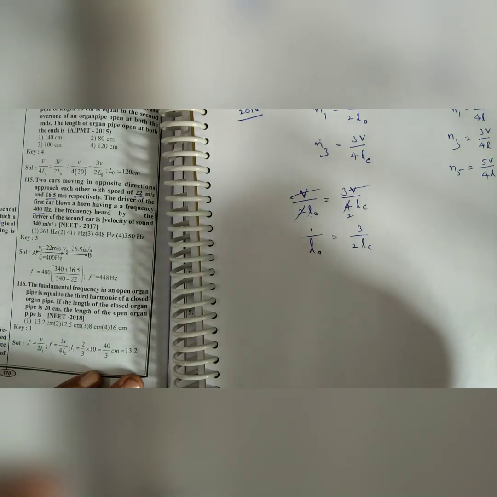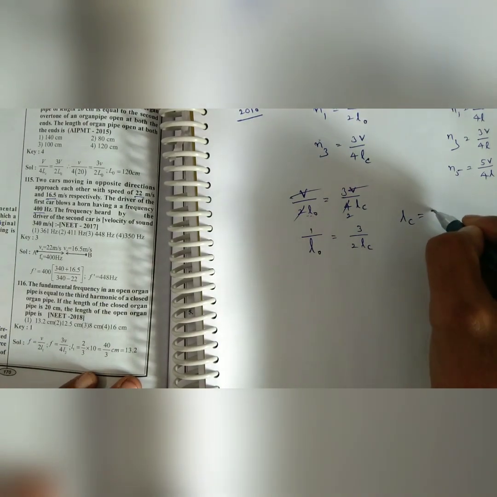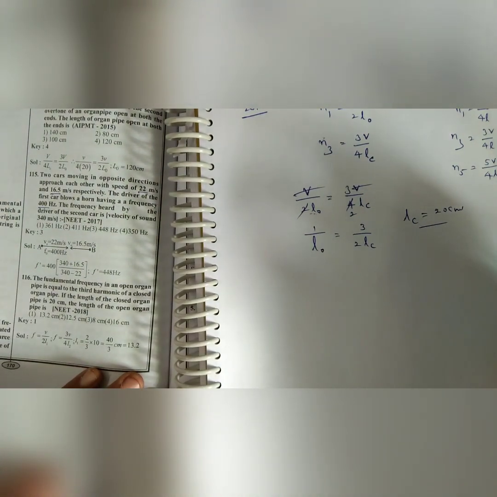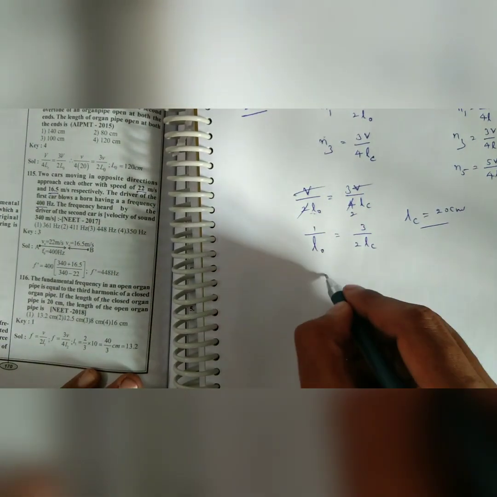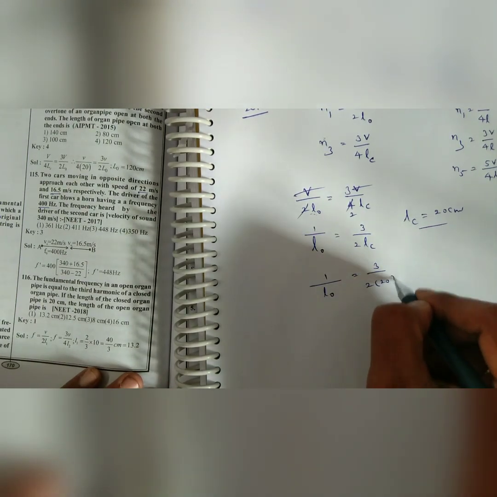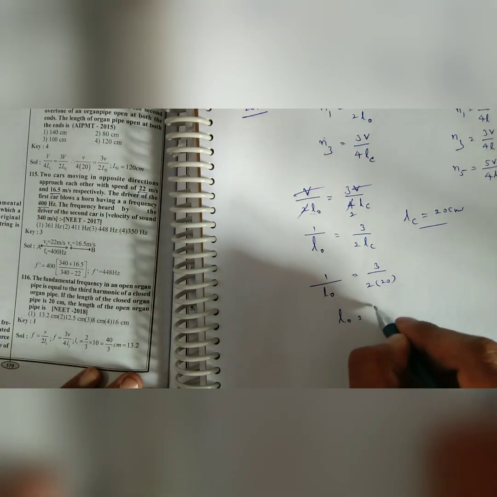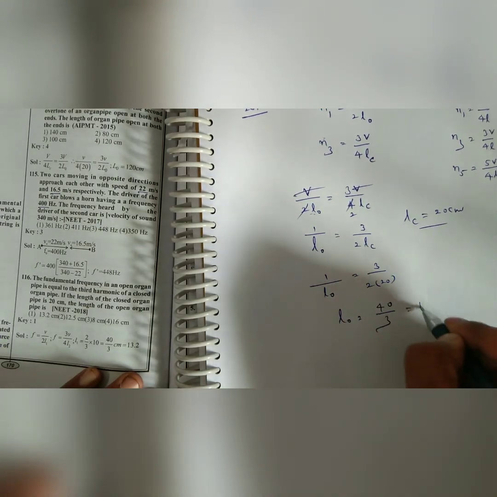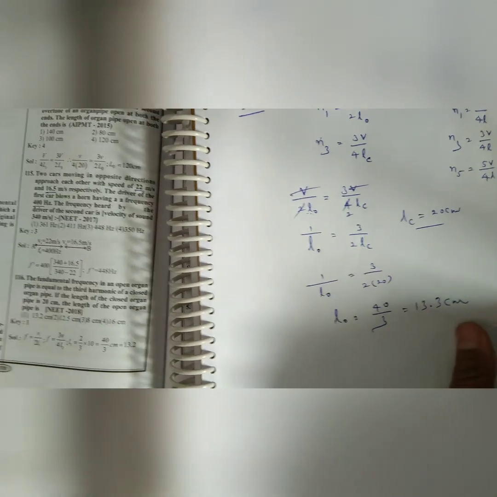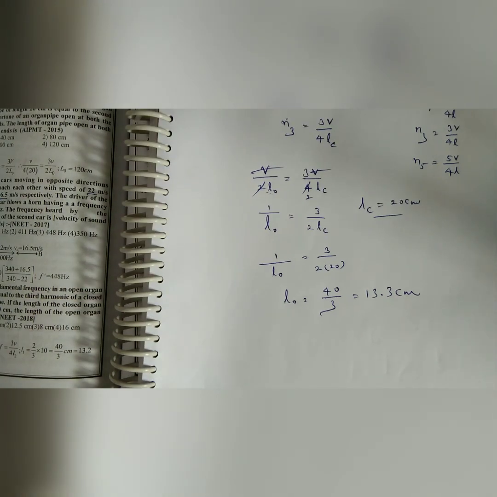In the problem, the LC value is given. Length of the closed organ pipe is 20 centimeter. So here 1 by L0 is equal to 3 by 2 into 20. So L0 is equal to, cross multiplication, 40 by 3, that is equal to 13.3 centimeters. This is the length of the open organ pipe. Models like these are given in the problems related to organ pipes as well as Doppler effect.